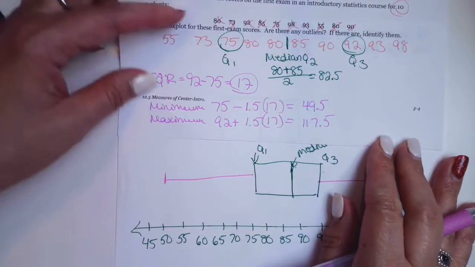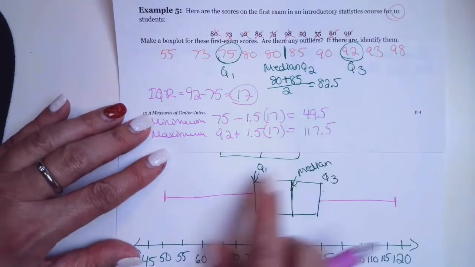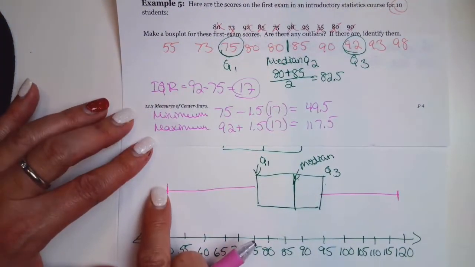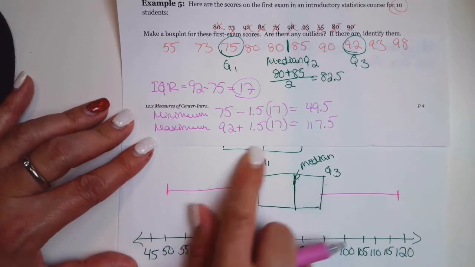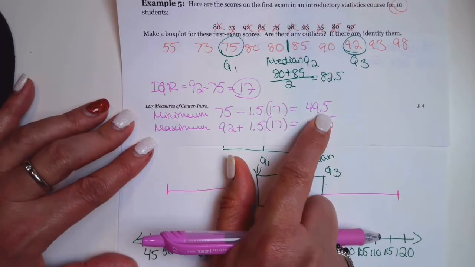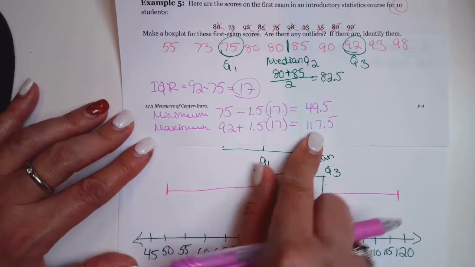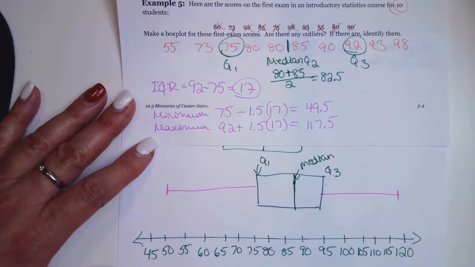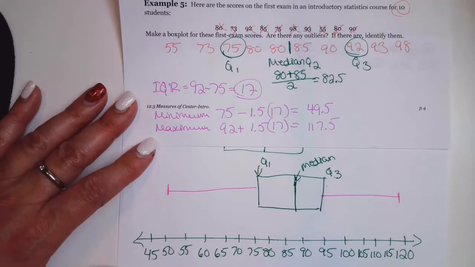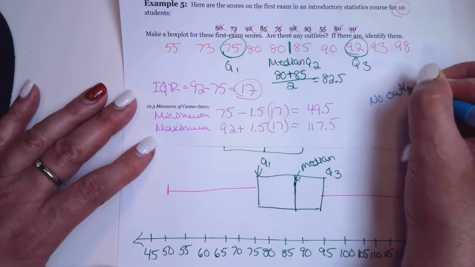And now it's asking, are there any outliers? If there are, identify them. Well, we don't have a number that is smaller than 49.5, and we don't have a number or a grade that is higher than 117.5. So no, there are no outliers in this one.